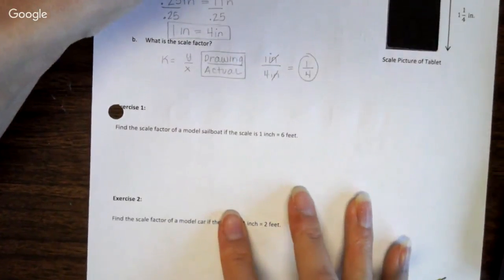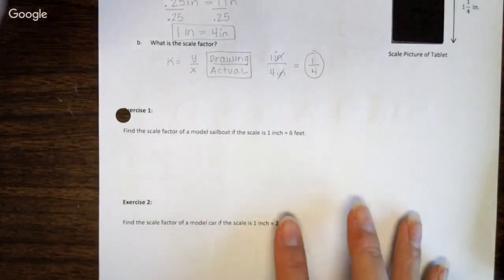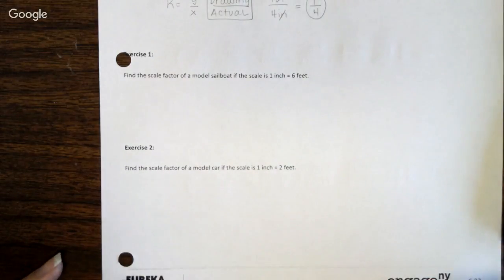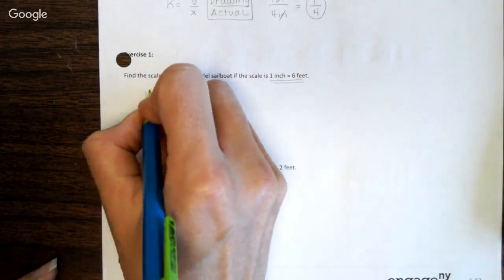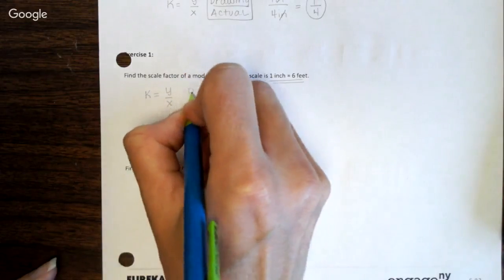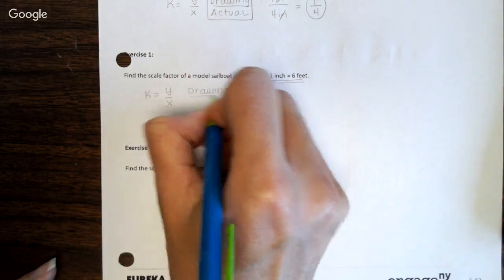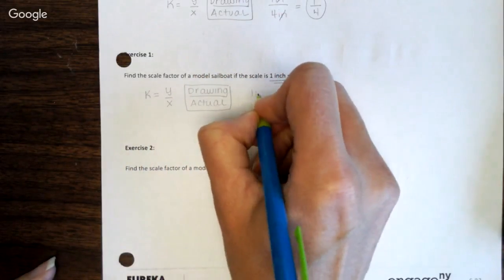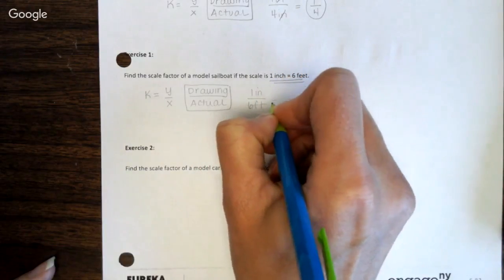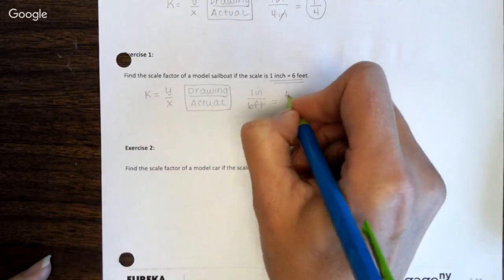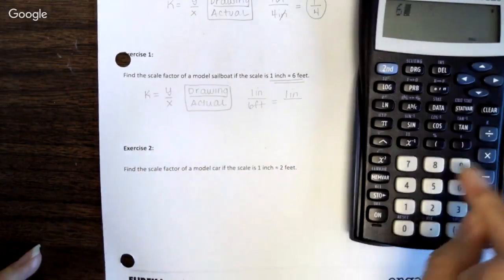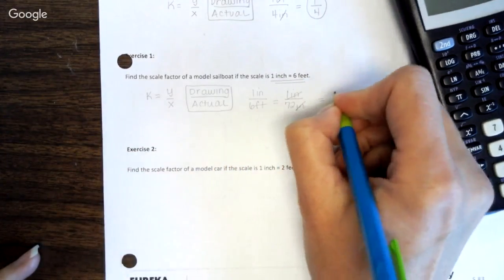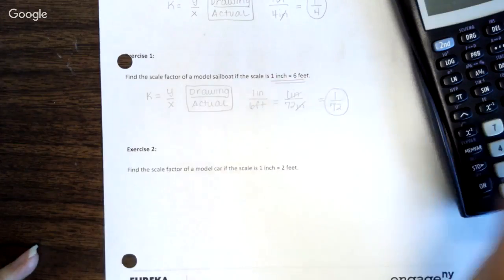All right, I'd like you to try the next 2 examples on your own. Hit pause, do them, and then when you're done, make sure you have the correct answers on your paper. So they give us the scale. It's saying to find the scale factor, K equals y over x, so that is the drawing over the actual. We have 1 inch in the drawing, 6 feet in the actual. We cannot have different units, so I'm going to change everything to inches. 6 times 12 is 72. Inches cancel out, and my scale factor is 1 over 72.